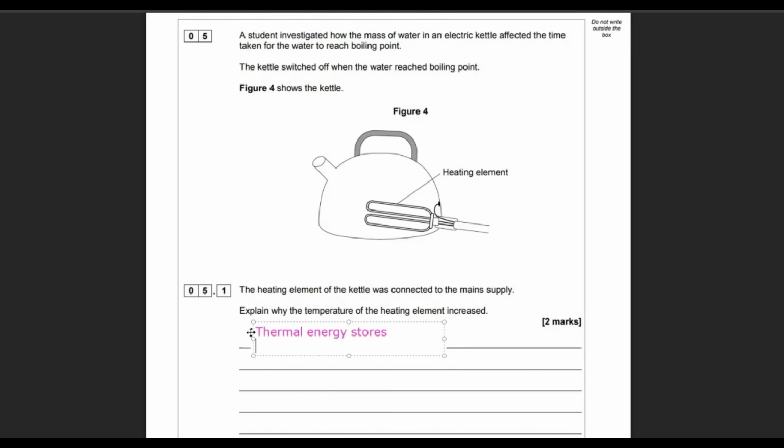Energy in the thermal energy stores of the metal element increases as energy is transferred to them via electricity.